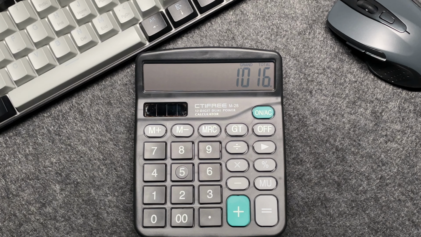And there you have it, folks, a fast and easy way to calculate 60% off a price using your calculator.